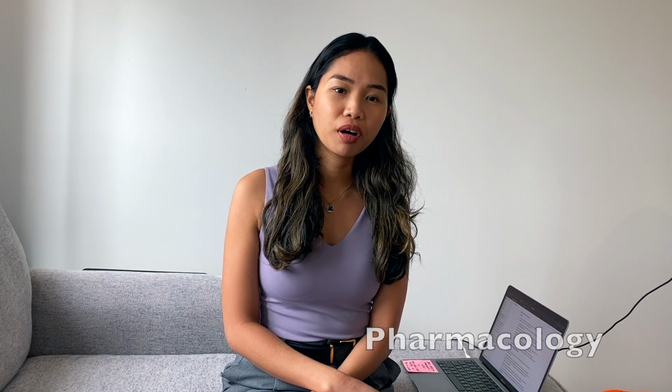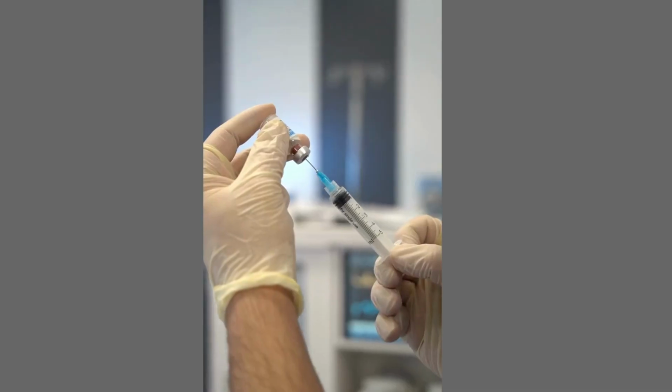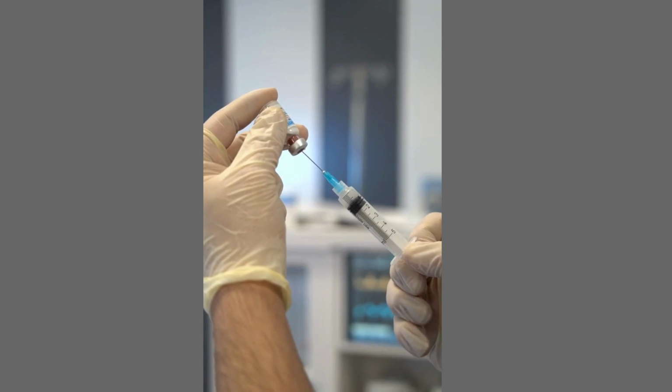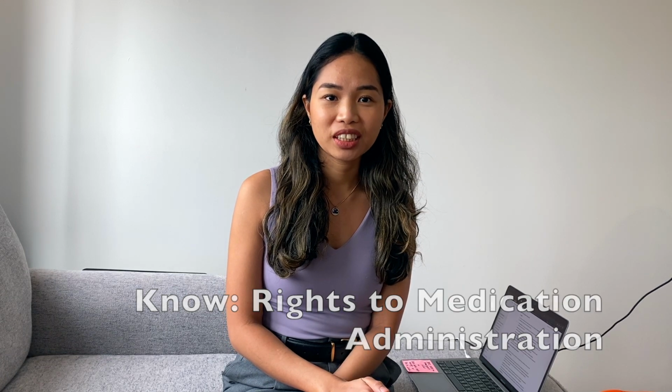Next up would be pharmacology. So you need to be familiar with drug classes, more specifically antibiotics, cardiovascular medications, and key nursing actions that you need to be aware of when you are giving this kind of medications. Also ensure that you know your 10 rights of medication administration.